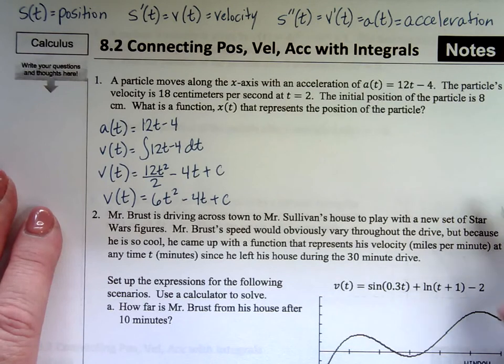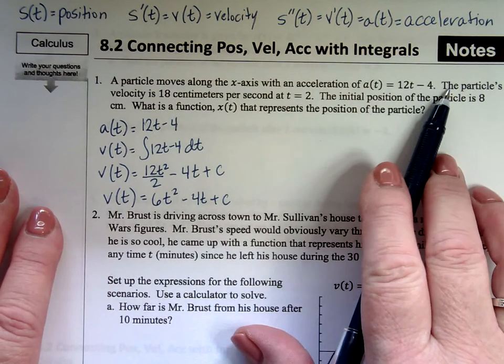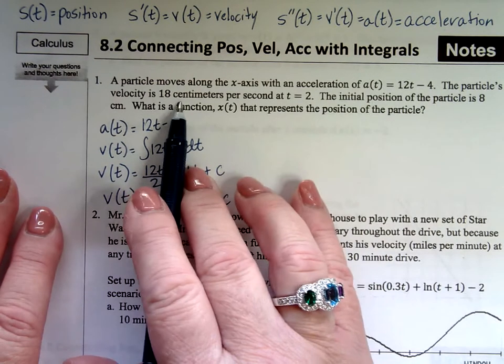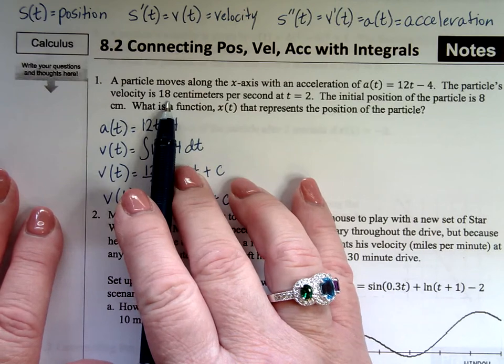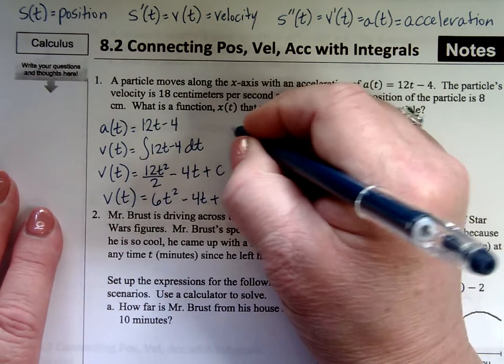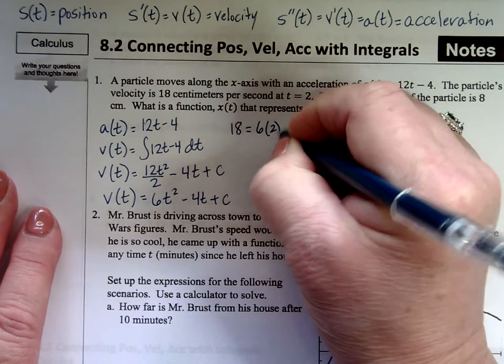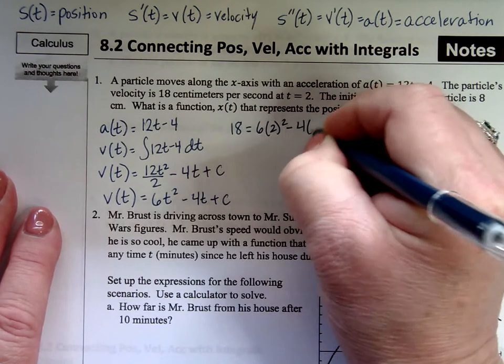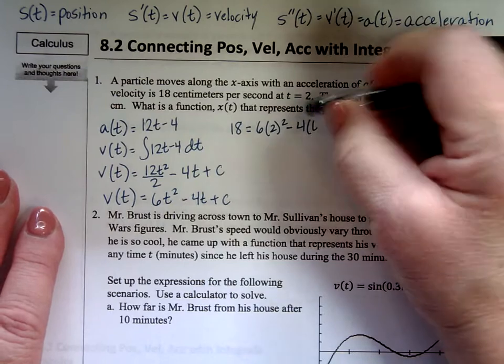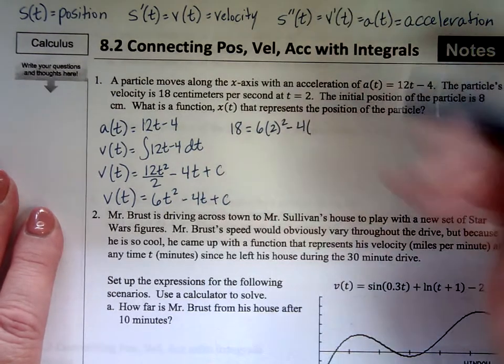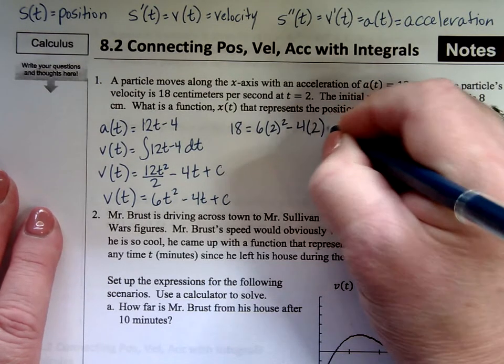Well, they gave us enough information. In order for me to take a step back again, they need to give me some information about what c would be. And they said in the second sentence here, the particle's velocity is 18 centimeters per second when t is 2. So in other words, 18 is the velocity when t equals 2. Looks like this. This is a 2 plus c.